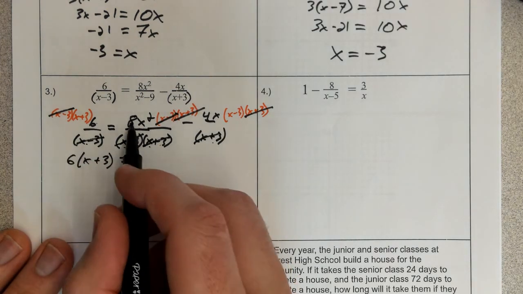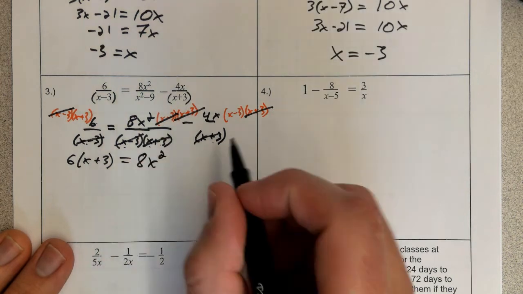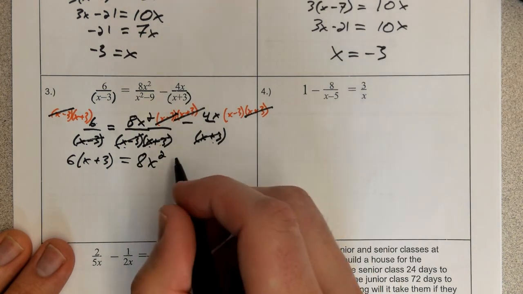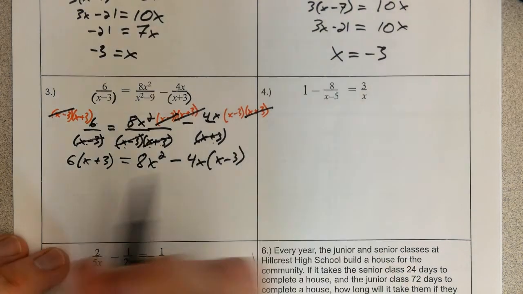That's equal to 8x squared. Well, there's nothing else there, so just 8x squared, minus 4x times x minus 3. So minus 4x times x minus 3. And now I've got just an equation to solve.